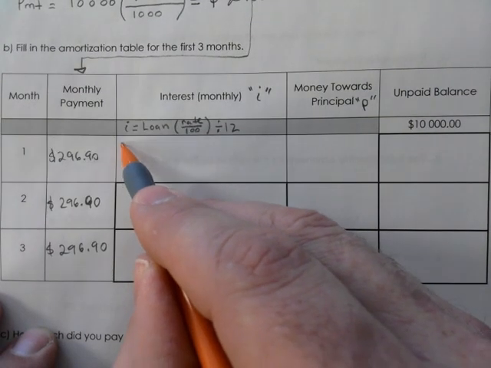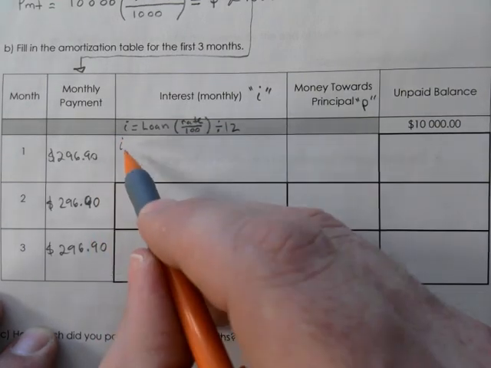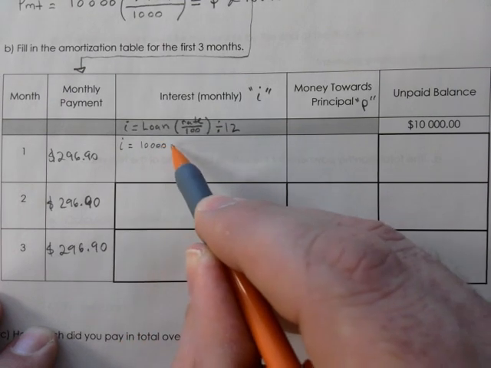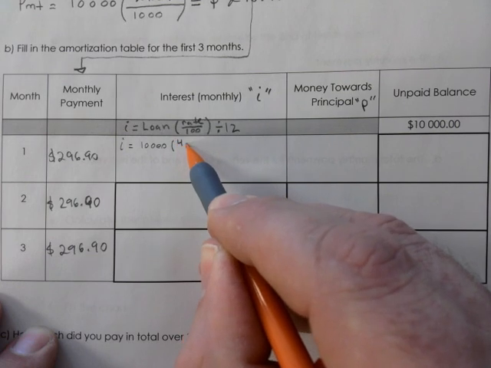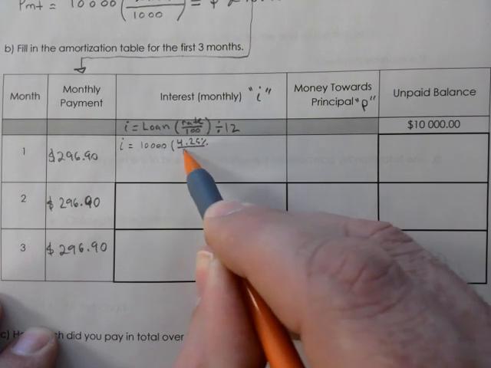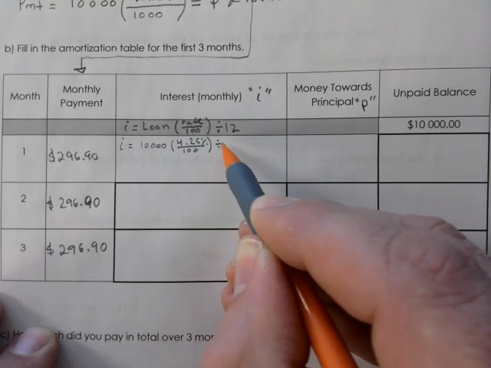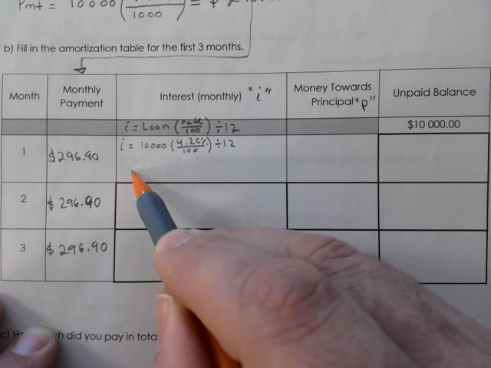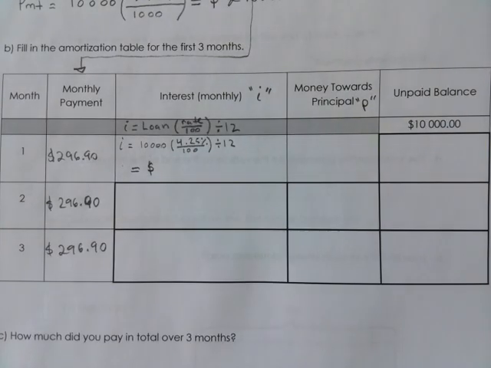So let's go. I made these boxes bigger so we can do the math right in there. So the loan is 10,000. I will do this for the first round. I will actually go 4.25%. I'm going to divide that by 100, and that answer I'm going to divide by 12. I encourage you to grab your calculators and just make sure you understand how this works.